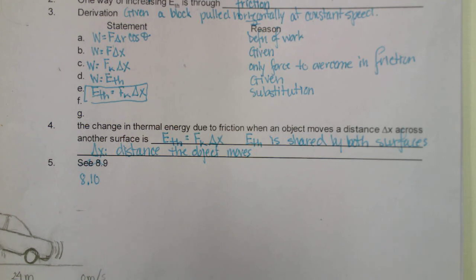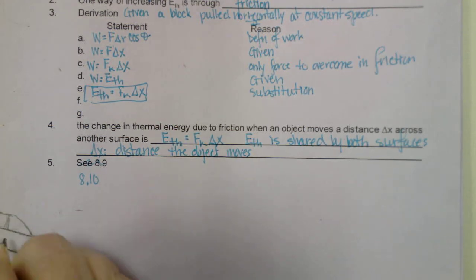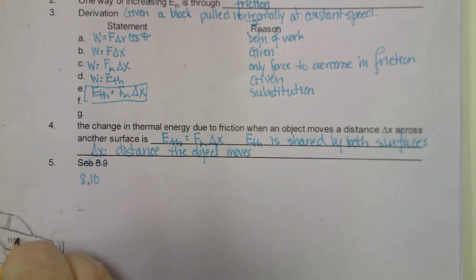8.10, an 1,100 kilogram car traveling at 18 meters per second skids to a stop on a level road at a distance of 24 meters. Calculate the average kinetic friction force, not thermal energy. It's specifically asking for the friction force acting on the car as it stops. I'm going to do my normal work energy process. First thing I'm going to do is a drawing, and I put into the drawing all of the factors that I need, although I did forget to put in there that it's 1,100 kilograms, so let me mark that in there as well.